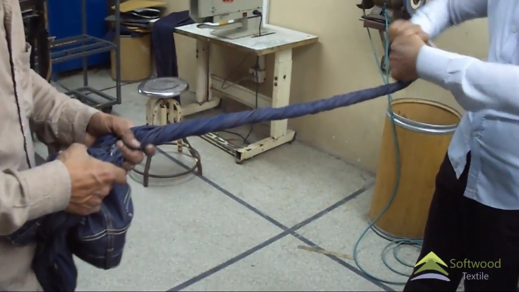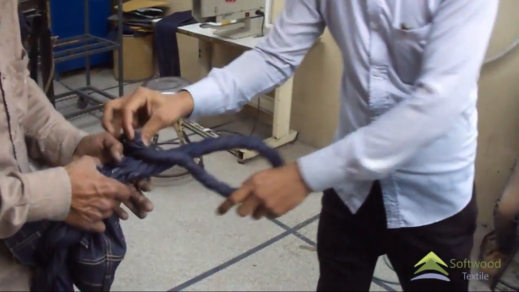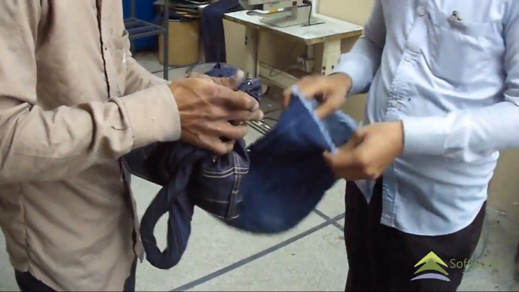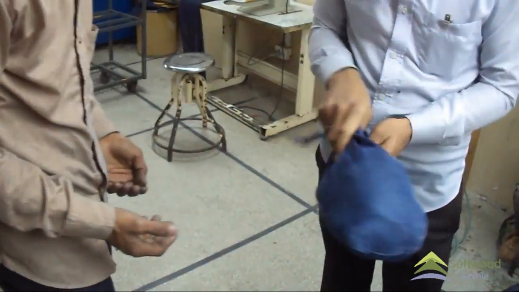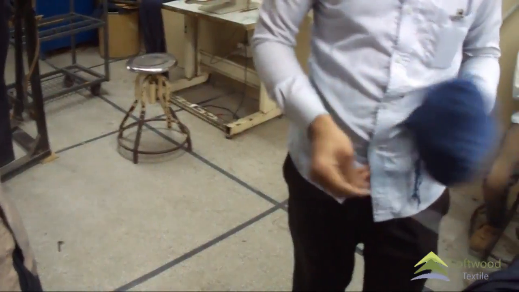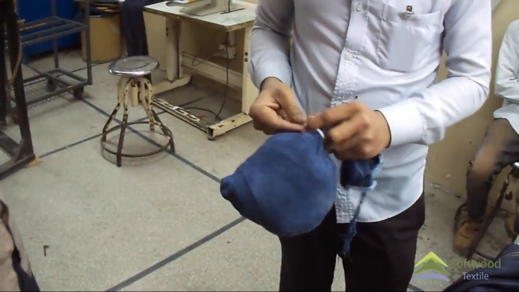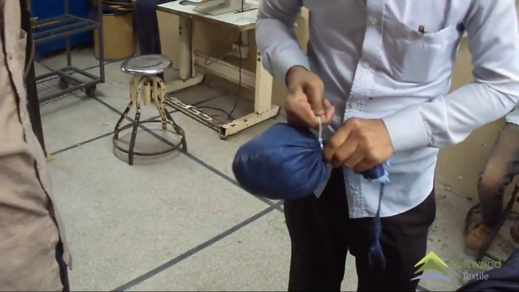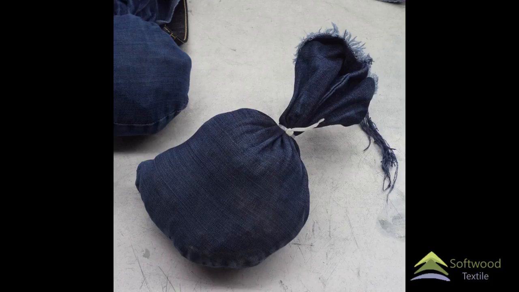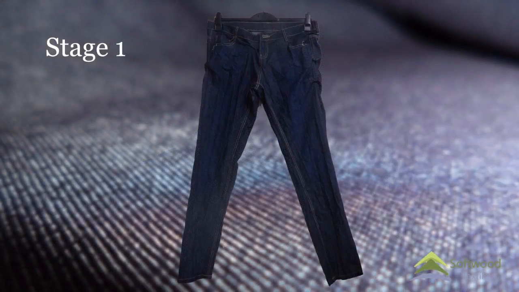The garment is twisted and placed into a leg bag. The bag is then tied with the help of a cable tie. After tying, the first stage of our washing process is completed, and the garments are ready for the base development.